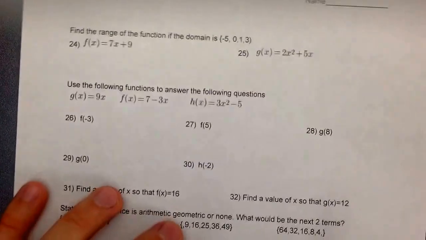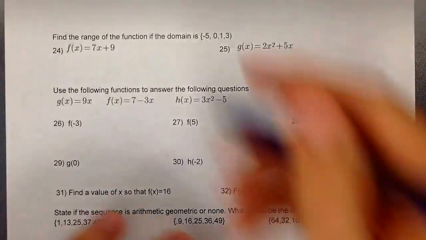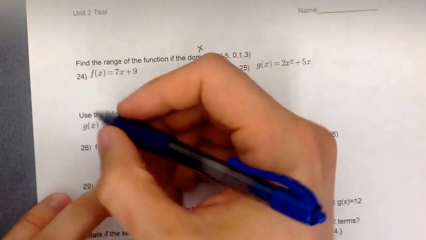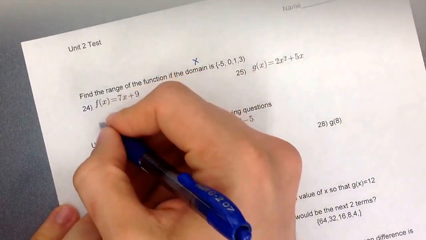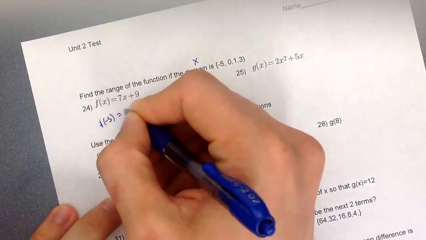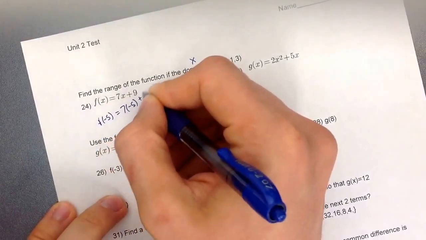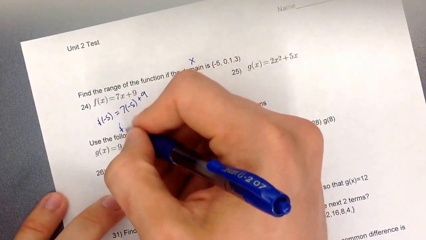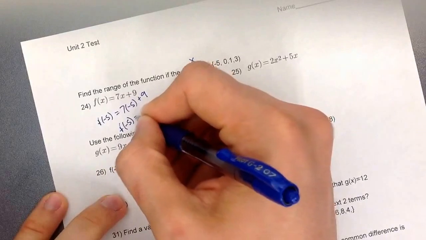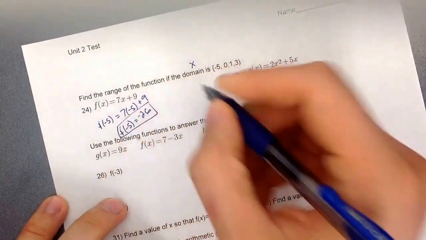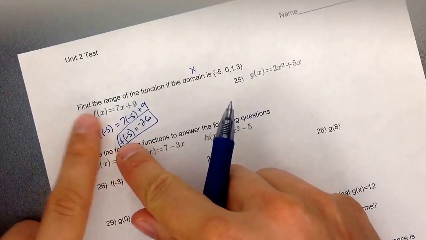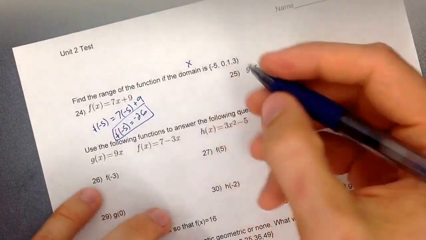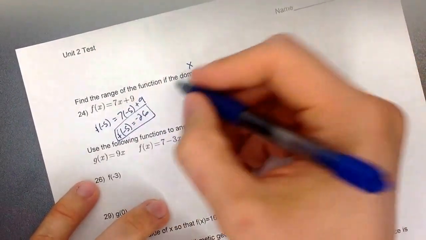Function notation. Now in this one, domain, they're giving you an x value. They want to know the y value. So doing these, I've got f of -5. I'm going to take this equation. I'm going to put a -5 in for x. So I've got -35 plus 9. We'll get -26. In this one, I used function f. I put a -5 in for x. I got back a 36 in my equation.